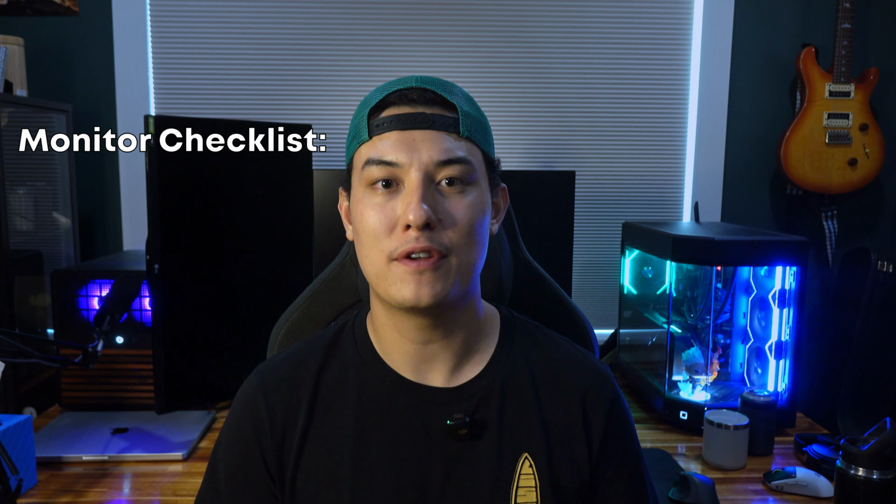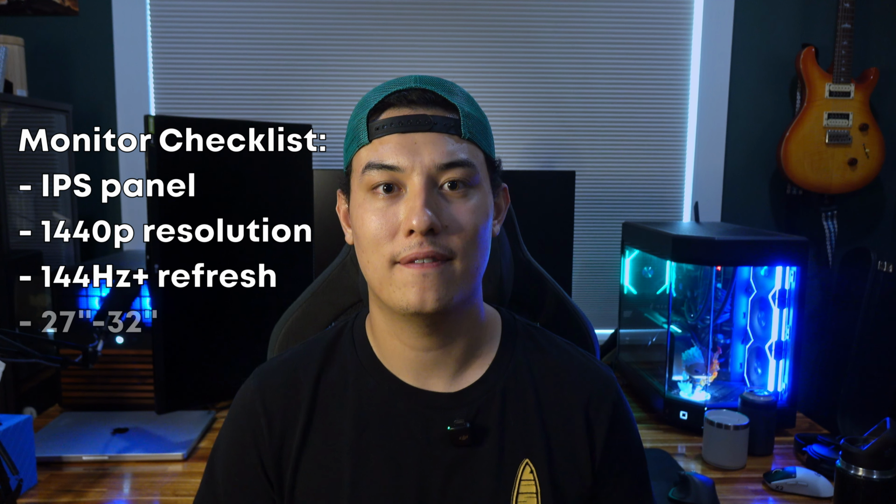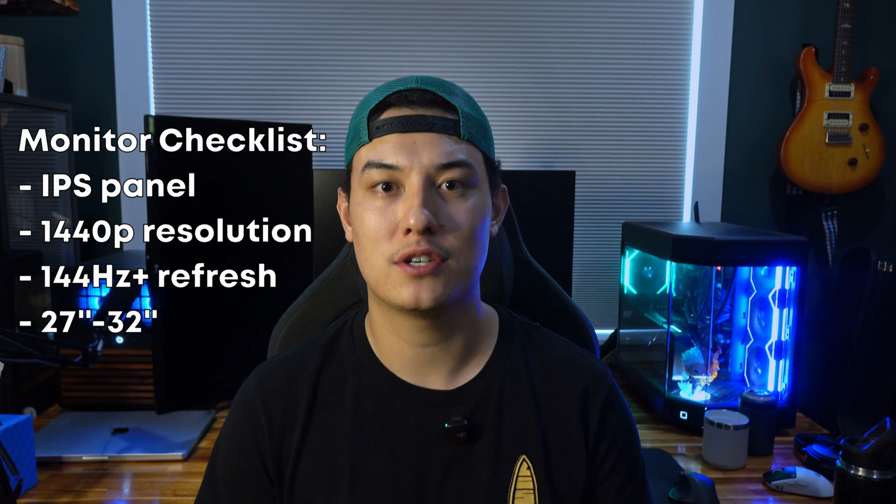Yes, curved monitors are cool. Yes, OLED is cool. But for the most part, if you just find something that has good colors, a decent resolution, a good refresh rate, and is somewhere in that 27 to 32 inch size range, I think you'd be surprised just how many options are actually out there in that like $200 to $300 price range. And so for monitors, this is an area where I'm going to recommend to optimize.